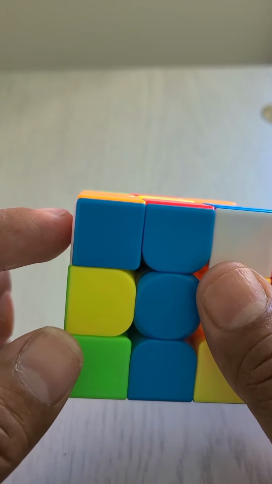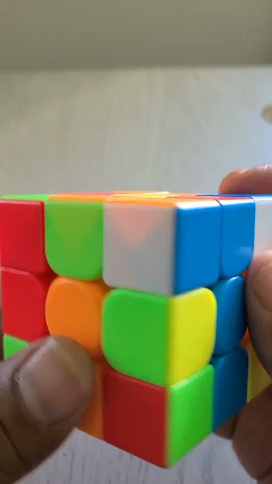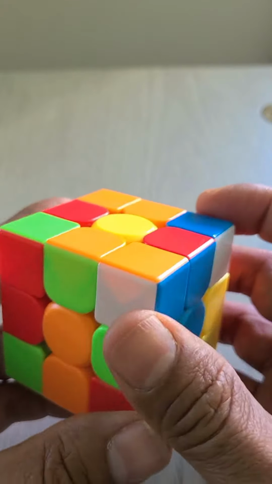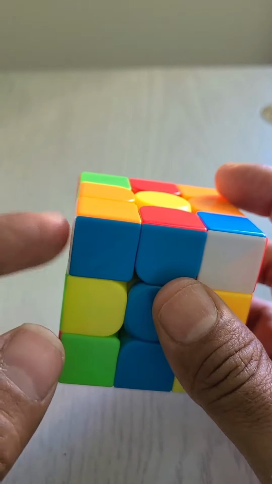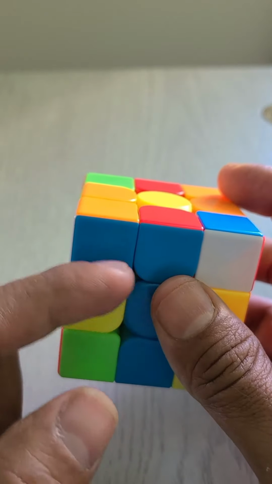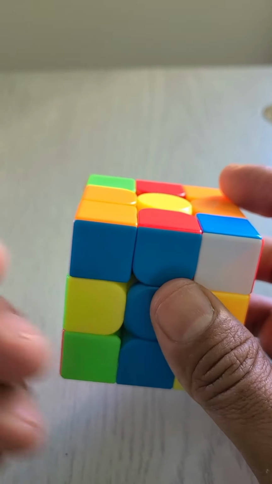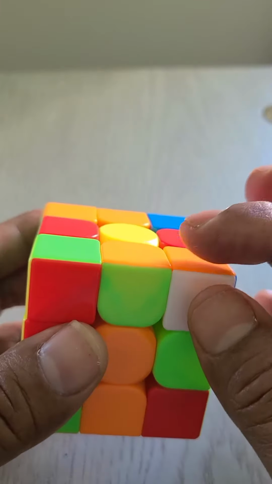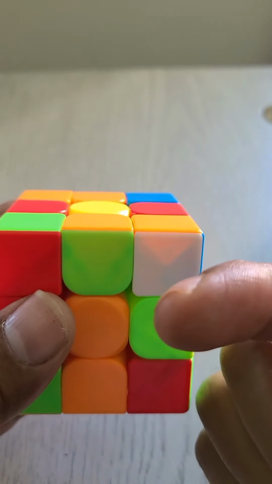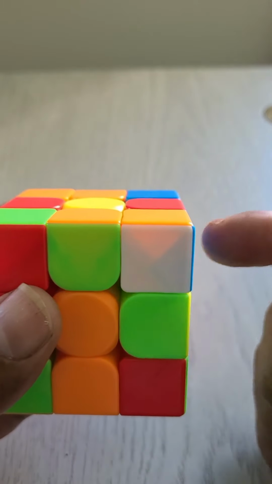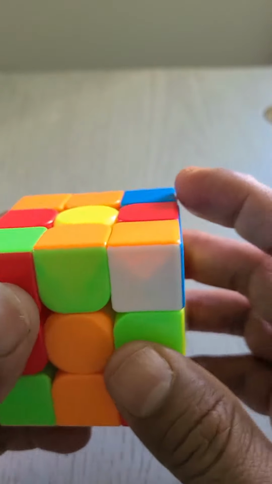This is not a recommended position because you're not facing the white. So always keep it in the corner. For example, if this is in this way where blue is here and white is facing this side, then you need to keep it in this direction. So always try to keep the corner's white facing you, and not on either this side or the other side.